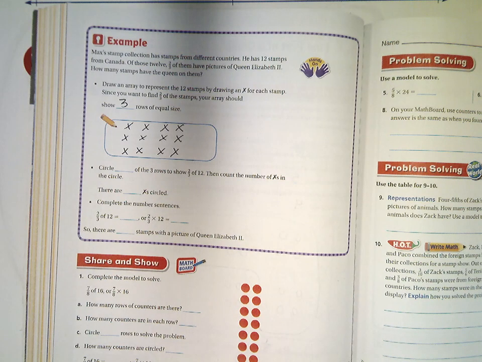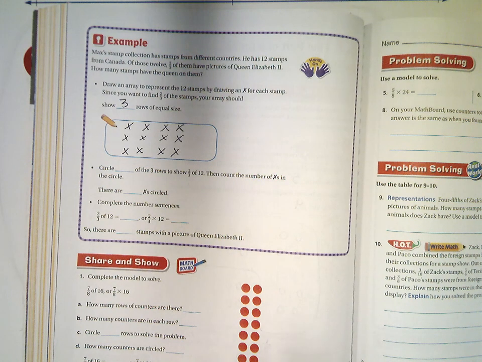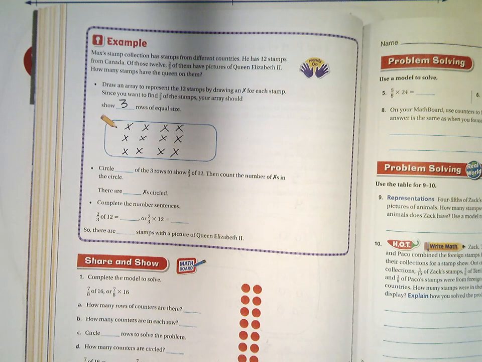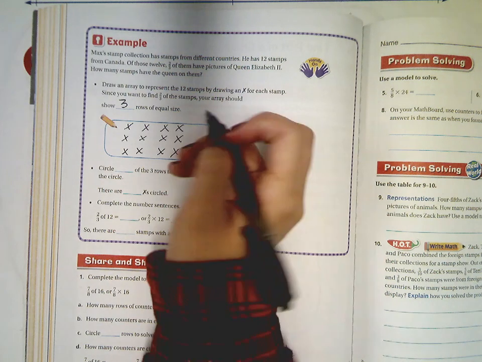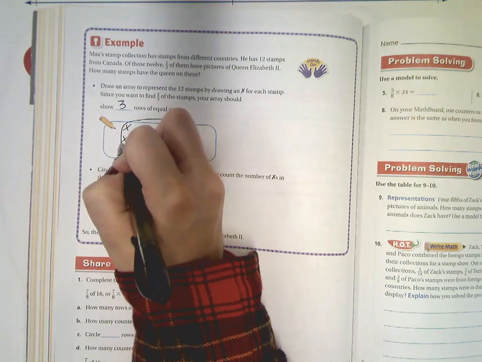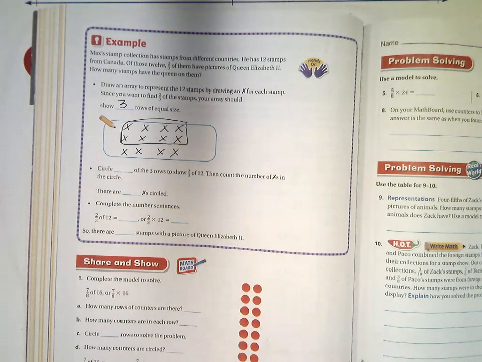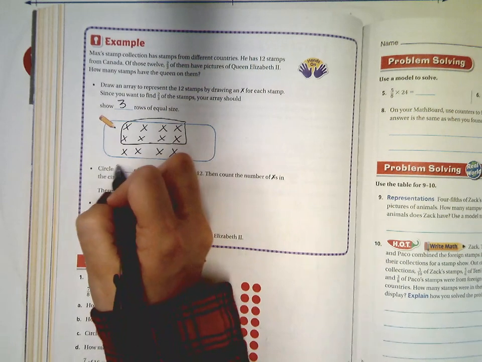So if I'm finding 2/3 of my rows, how many rows would I circle if I'm finding 2/3? If I have 3 rows, then I find 2. So I'm going to circle 2 of my 3 rows.